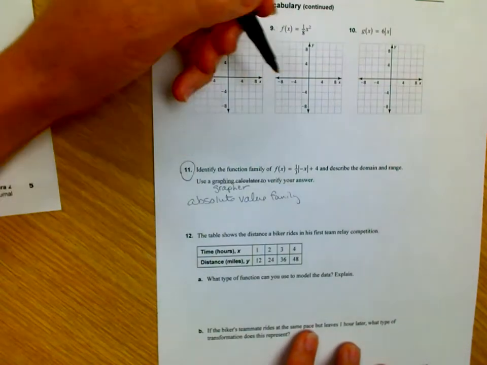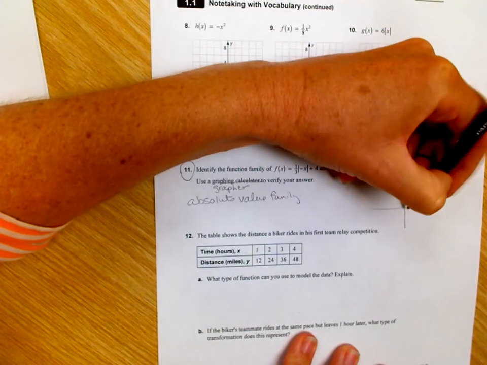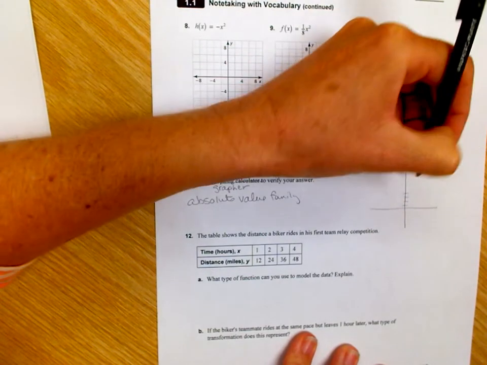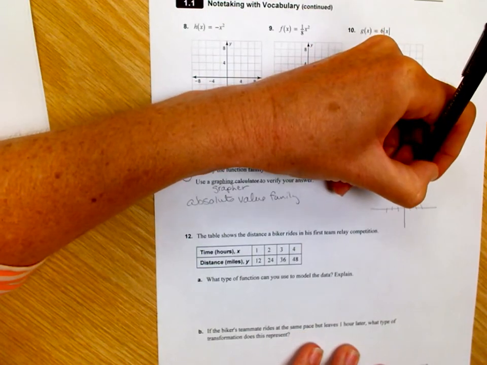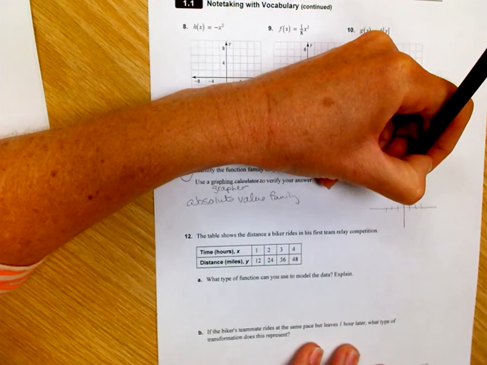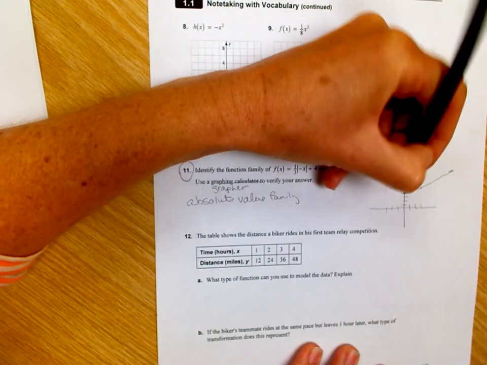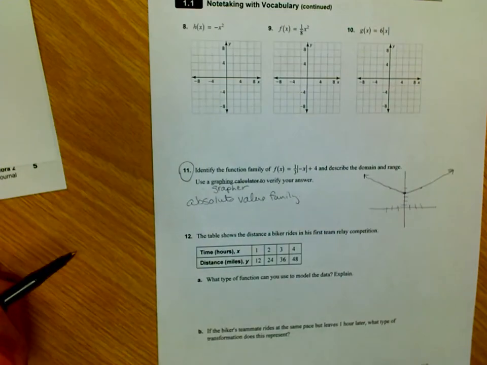And I looked at the graph, and I don't have a graphing calculator next to me, so I'm going to sketch this, so I apologize. And what I noticed is I ended up with a graph that looks like this. All right. It didn't ask me to do a comparison to the parent function. This one actually asked me to give the domain and range.